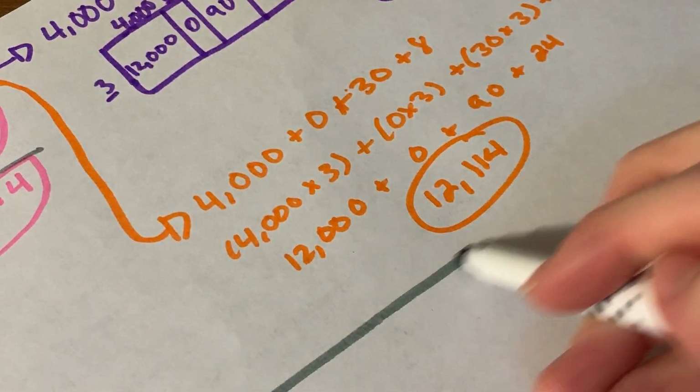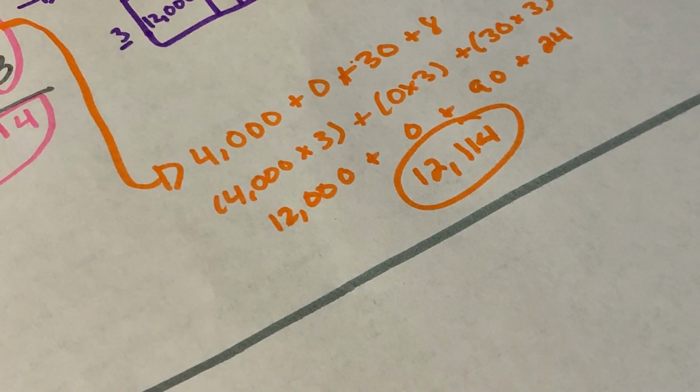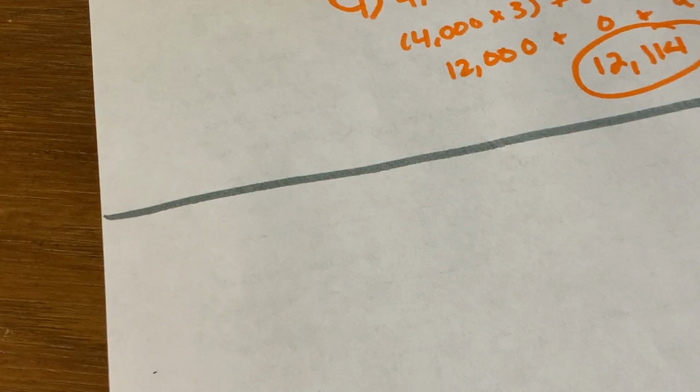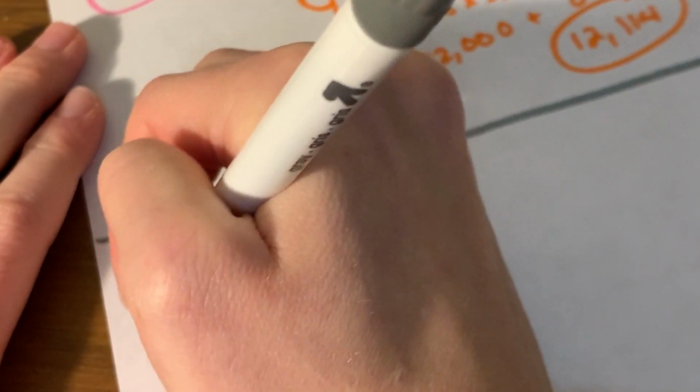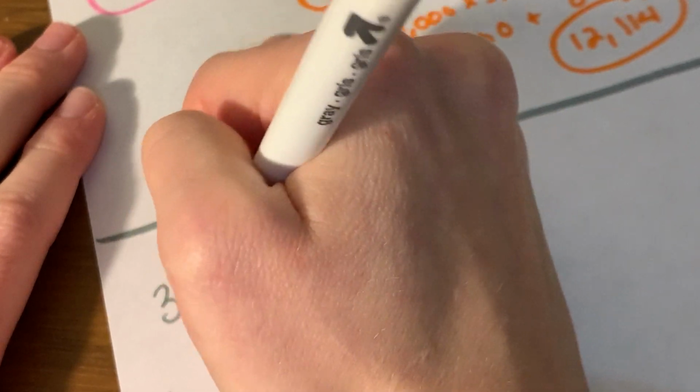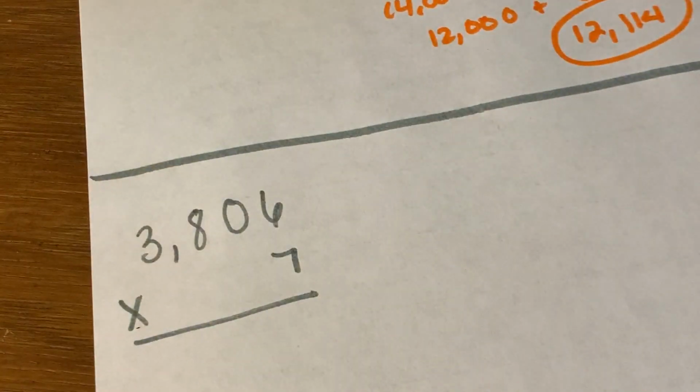All right, one more practice like that. And this time I'm just going to show you the traditional algorithm on that, since it's really the only one that has a little bit of a difference. But once again, you use the way you are most comfortable with. So let's do 30,806 times 7. Go for that.